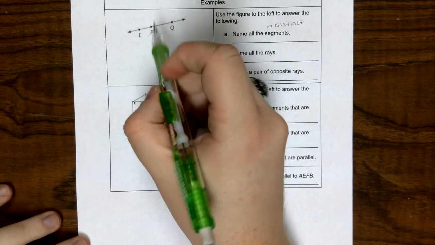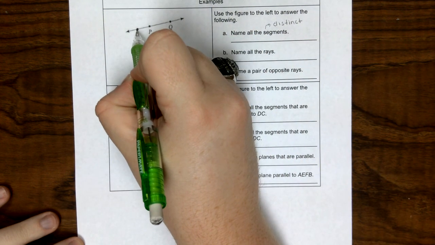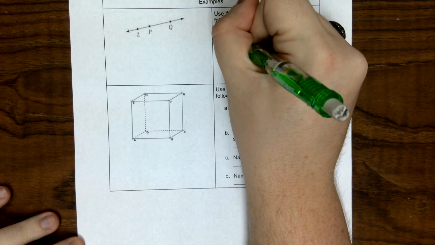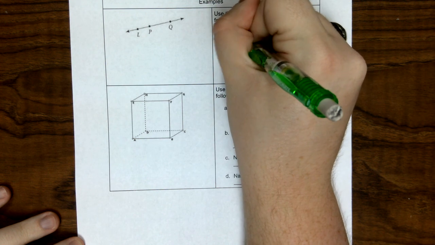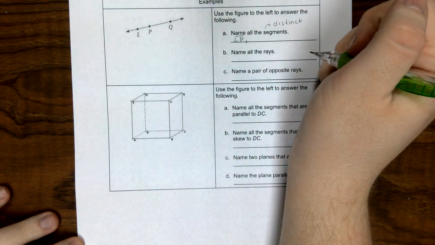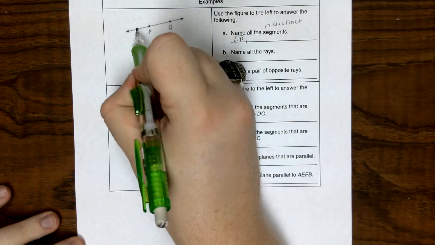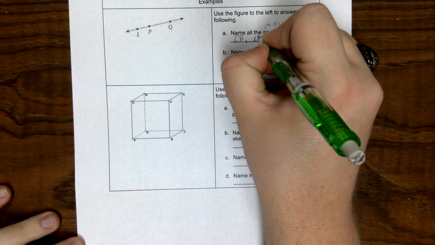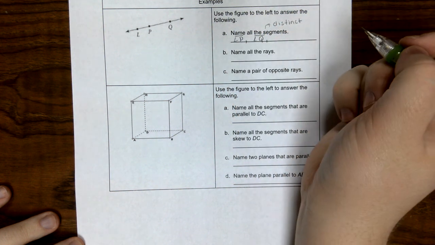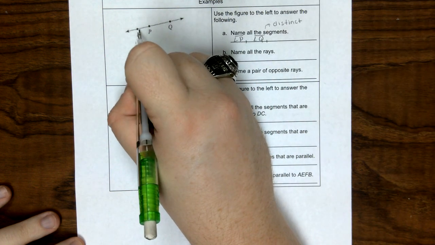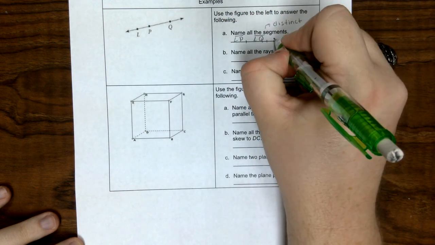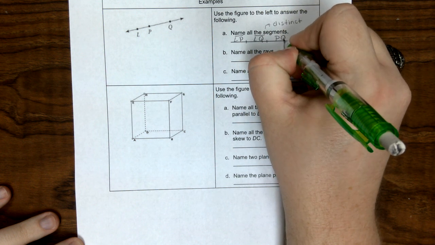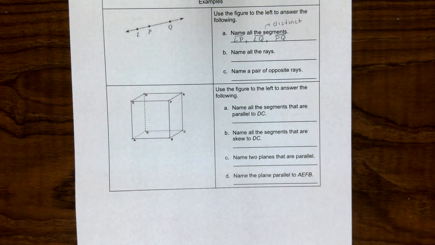So what I do is I just start with one endpoint and I work my way up. So LP, that's a segment. LQ, that's a segment. And then I can jump up to P and make another one between P and Q. Okay, so there's only 3 distinct segments there.